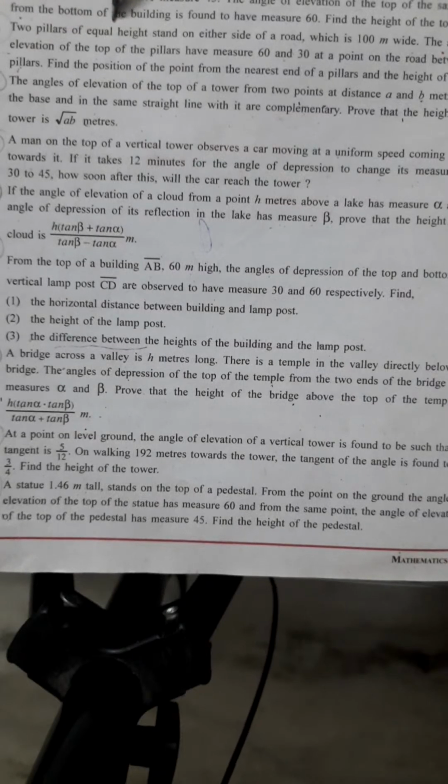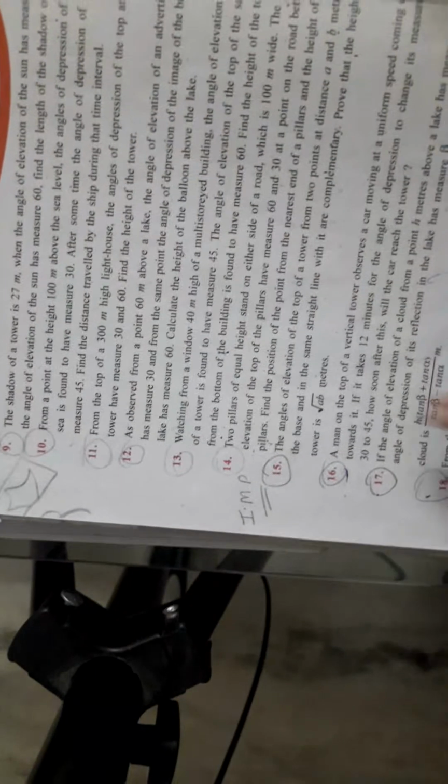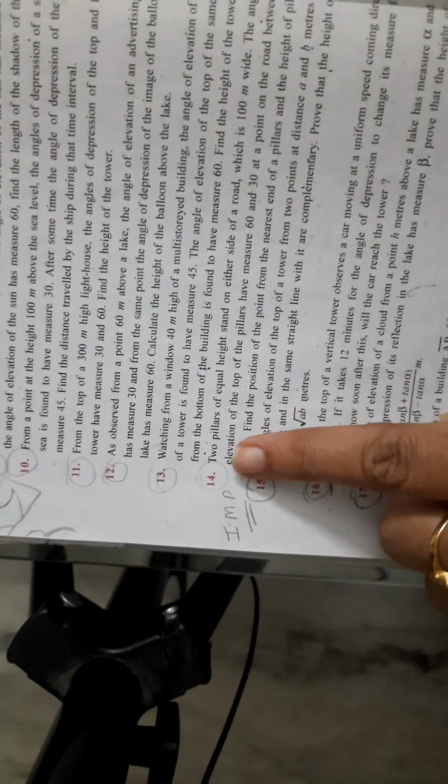Can you see it? This one, two pillars of equal height. Is it clear? Not. Okay. Question number 14.